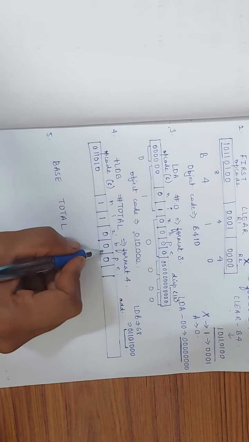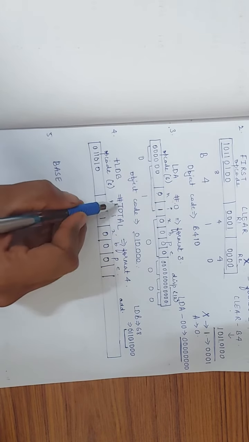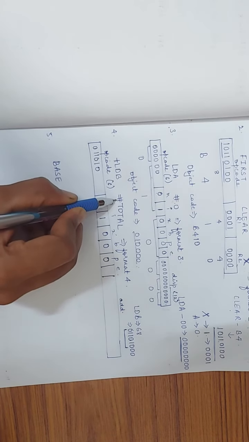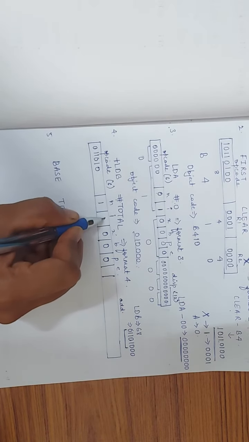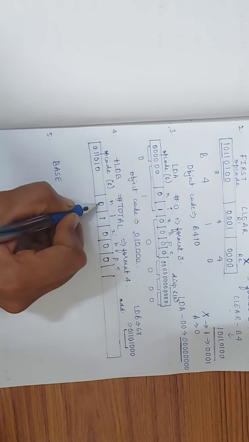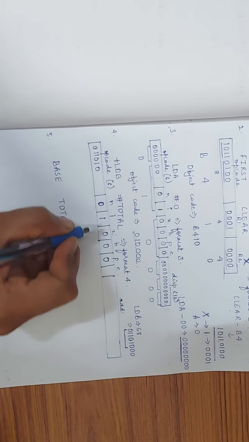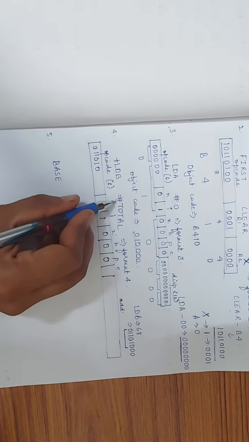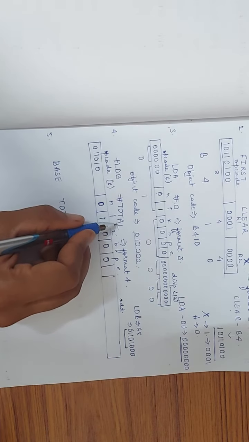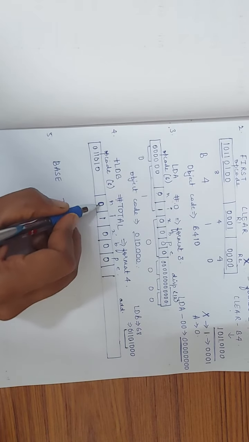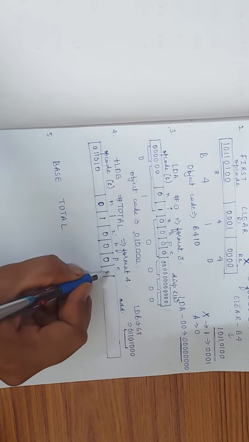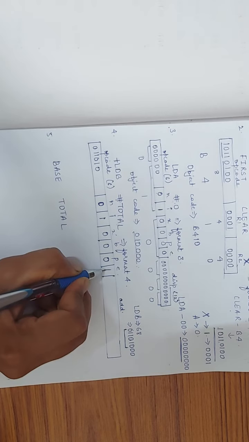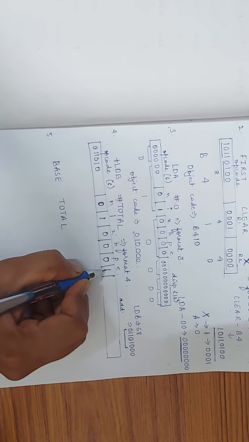Why is it not using any of these? Because it is an immediate addressing mode. There is a hash over here, and that's why we have to write I as 1 and N as 0. It is not indirect, correct? That means it is using an immediate addressing mode. That's why I is set to 1, N is set to 0, and it is not using any of these counters, and it is a format 4 instruction. That is why E is set to 1.